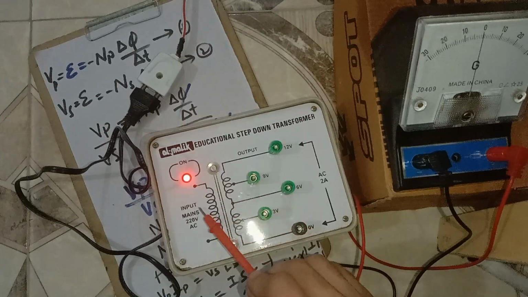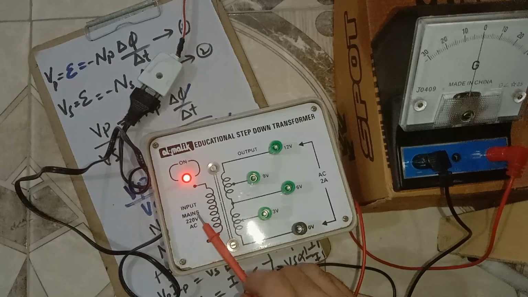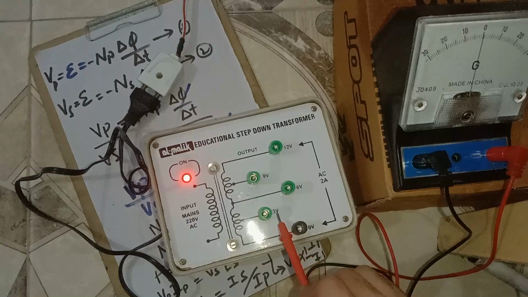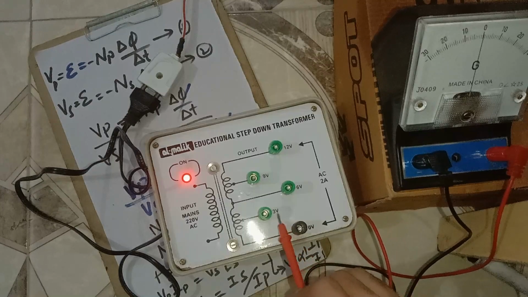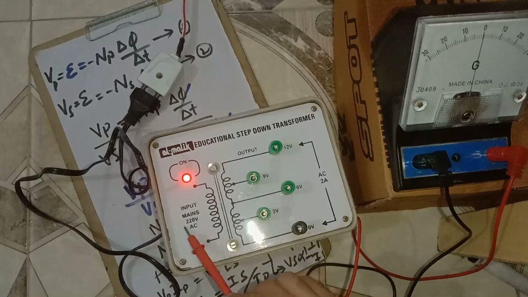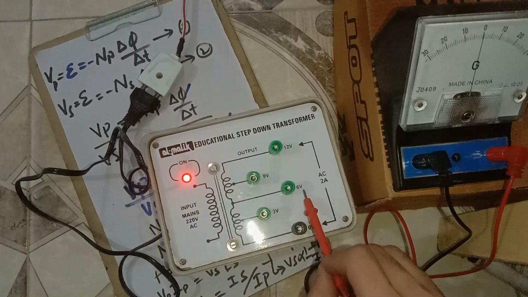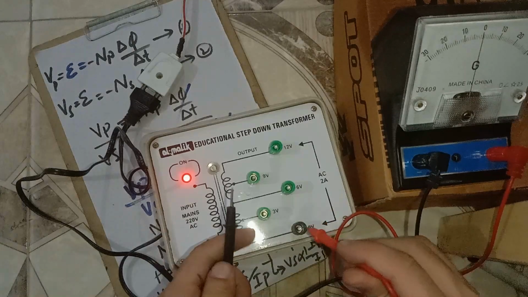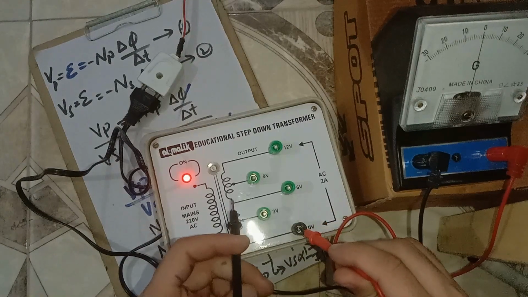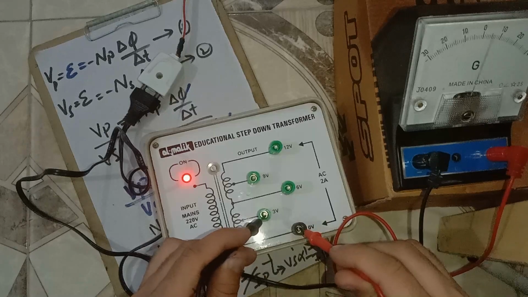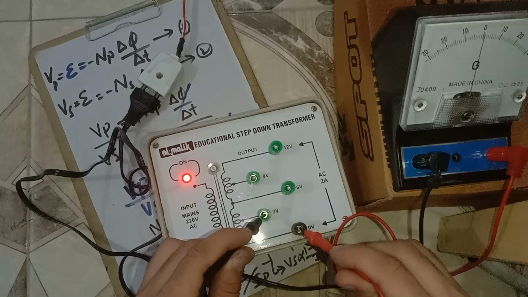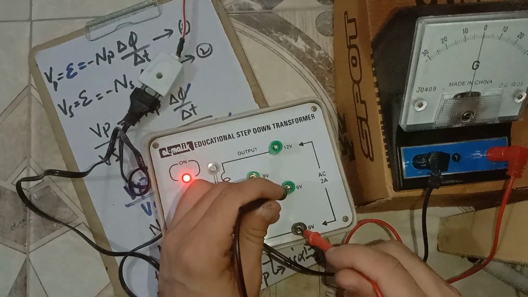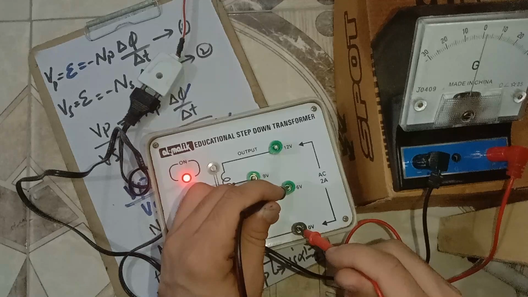So here the higher AC voltage has been converted to a lower AC voltage. This is the AC voltage, and this is 3 volt, which comes from this 220 volt, and this is the 6 volt, this is the 9 volt, and this is the 12 volt. Here this is the 3 volt. The galvanometer shows us the deflection, and for 6 volt this galvanometer shows us more deflection.